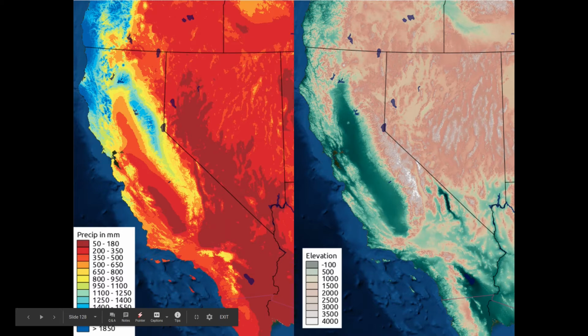and then elevation. So you can see the Transverse Range with more rain down in Los Angeles. We've got the Coast Range. You can see the Coast Range with more rain. You can see the Sierras very clearly. And then you can see the Trinities and the Klamath Alps, and then going up into the Cascades.